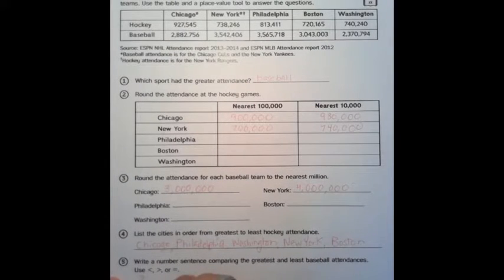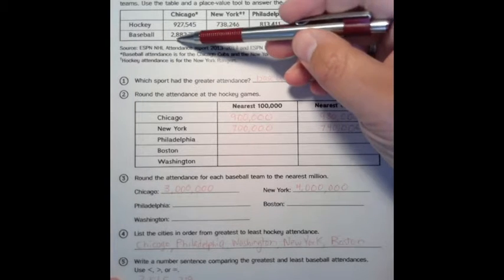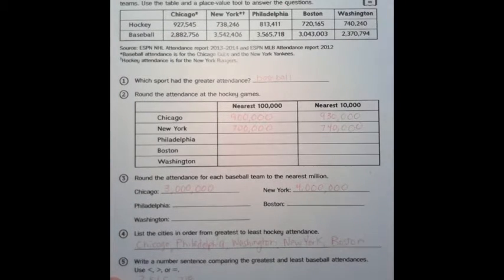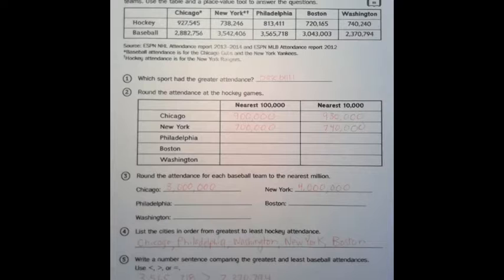So let's write that in. That's 3,565,718. And for the least, let's look at the ones with 2 millions each. We have 2,800,000 here and 2,300,000 here, so that's the least. So this would be 2,370,794, and this number is greater than this number. Now you could have flip-flopped it and said 2,370,794 is less than this number, and that would also be correct.